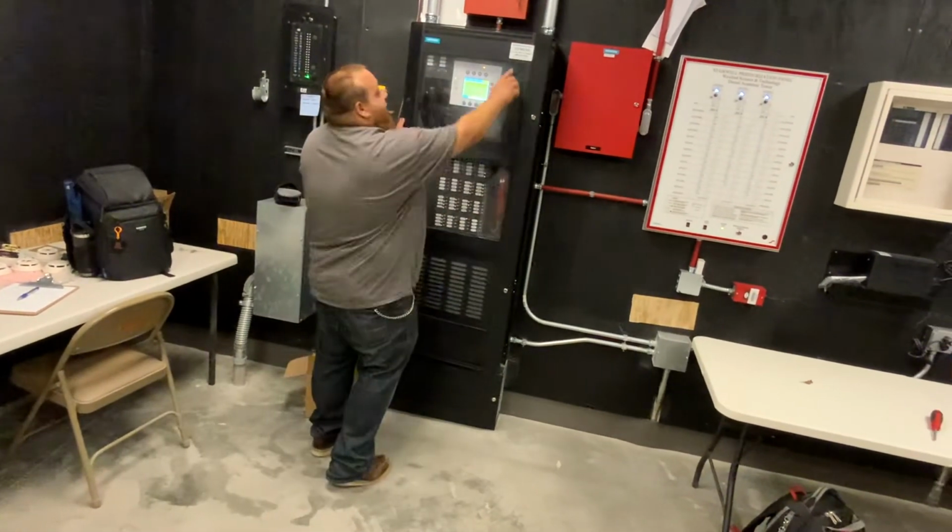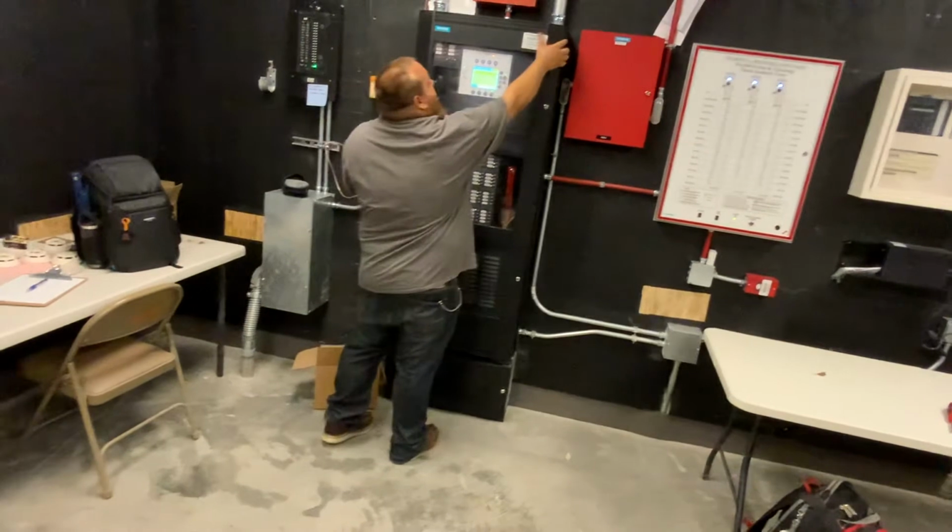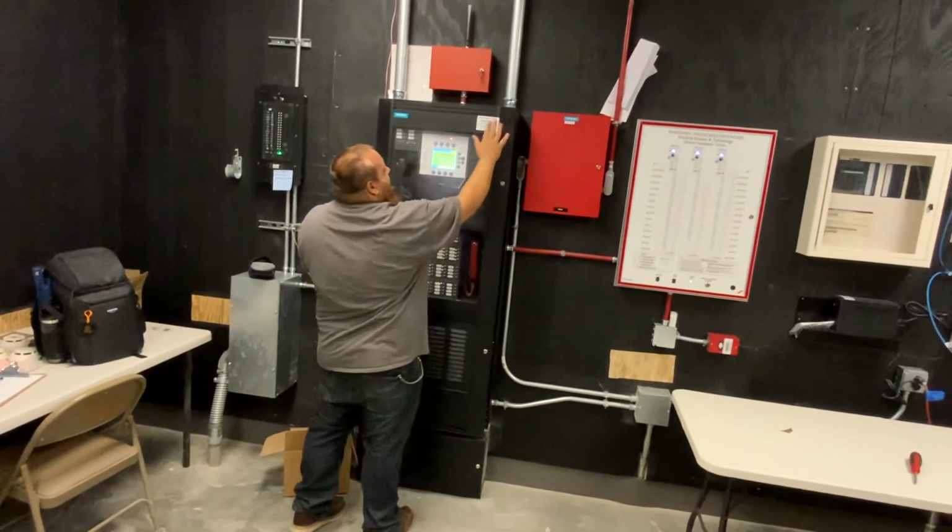If you ever have issues, we have a Siemens sticker here. If you ever need to call as well.